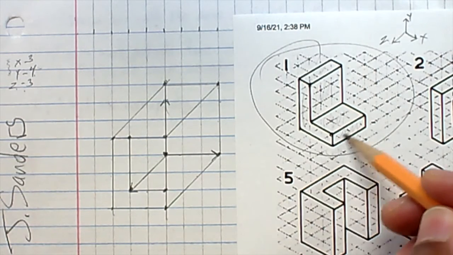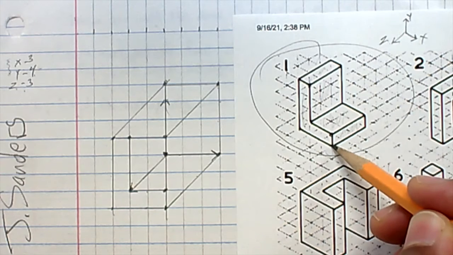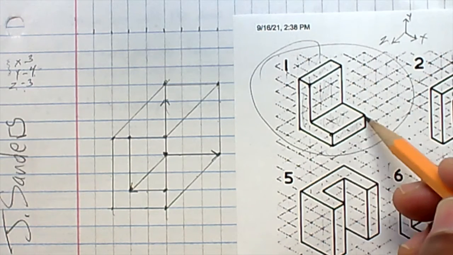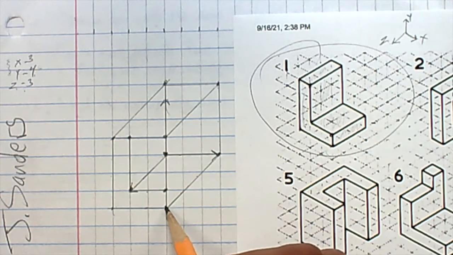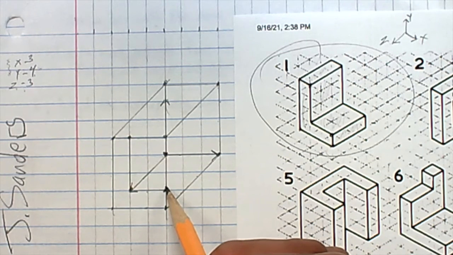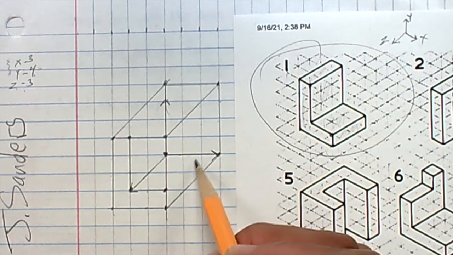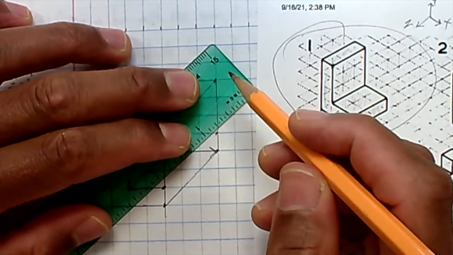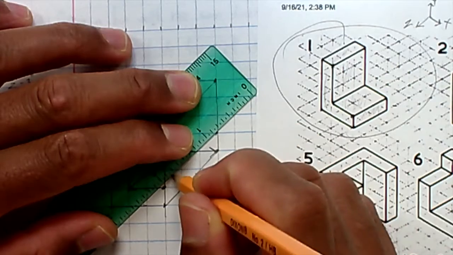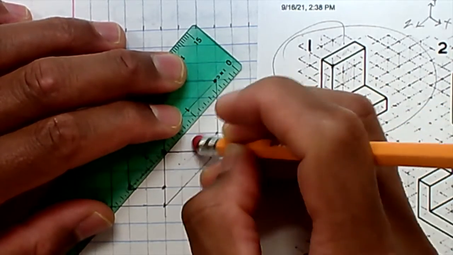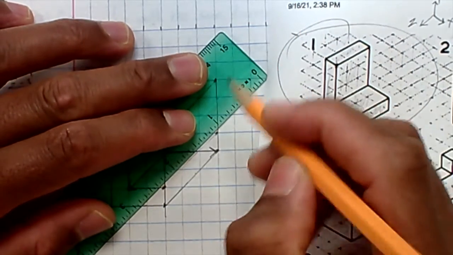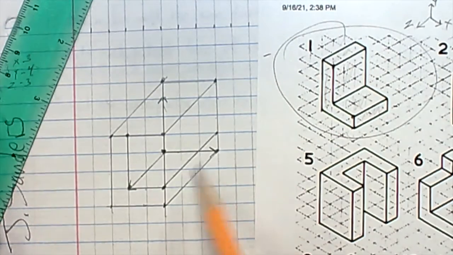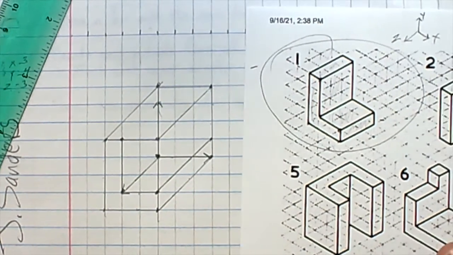Let's do the side face. So from the bottom corner here, we're going to come up 1 and go back 1, 2, 3. So from the bottom, come up 1, and then in the Z direction, we're going to go 1, 2, 3. Okay, so we have this. I'm going to make sure my ruler goes through my dots. Okay, got that face made.